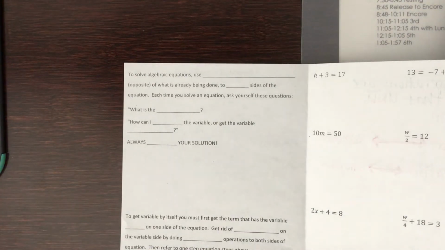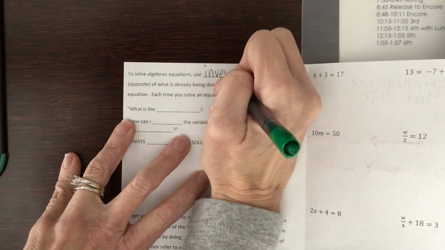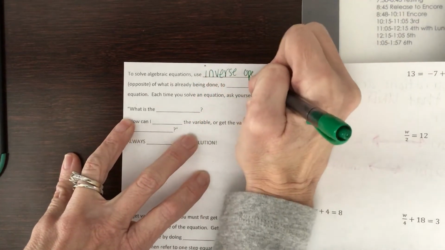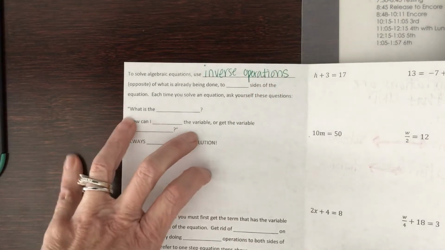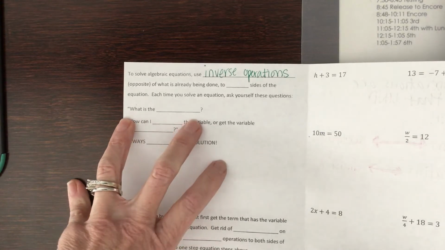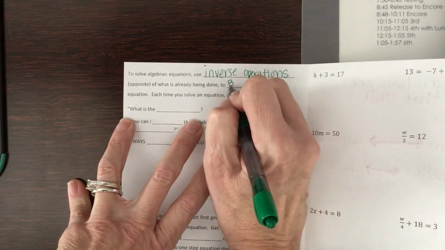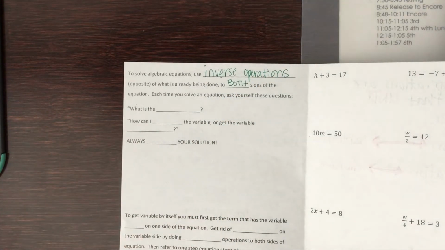All right, to solve algebraic equations, use inverse operations, or opposites of what is already being done, to both sides of the equation.